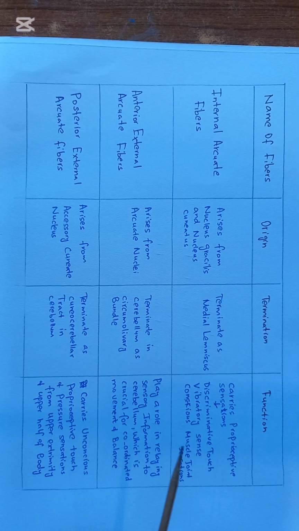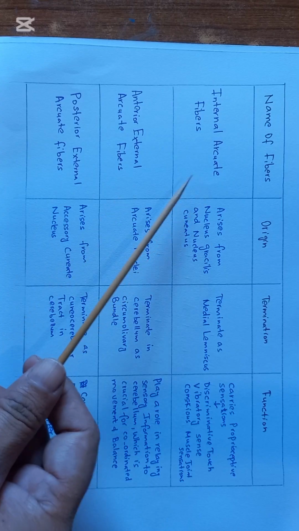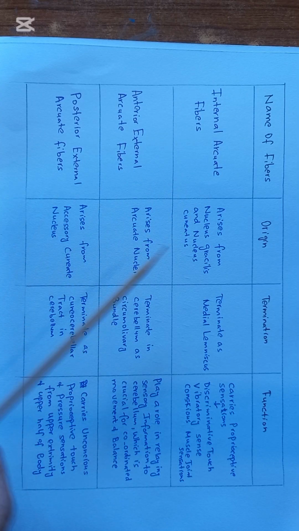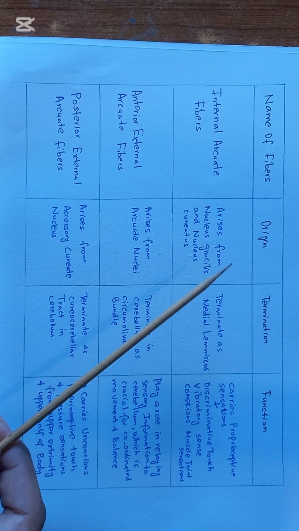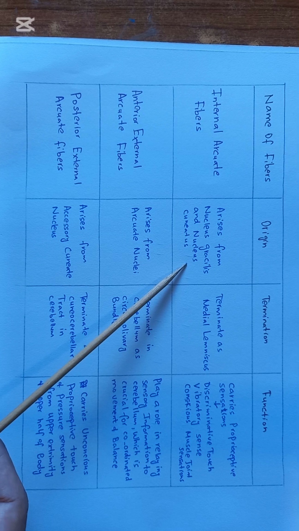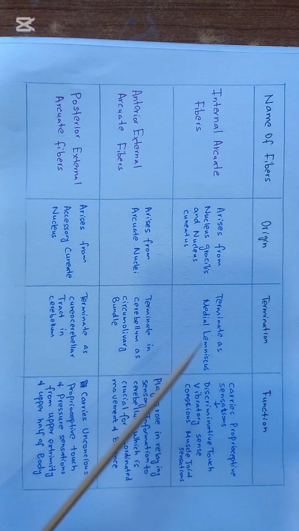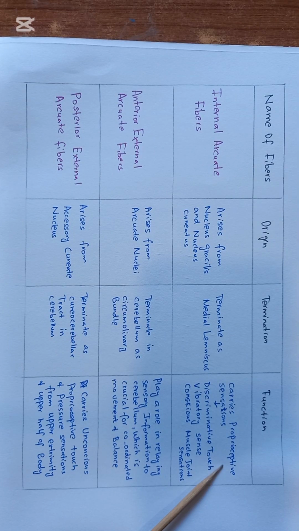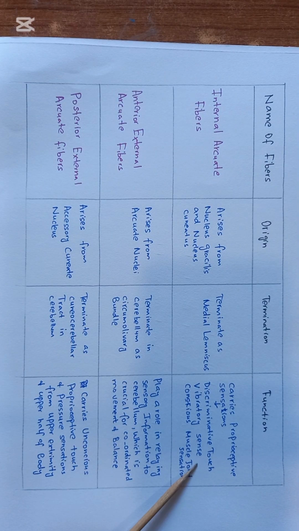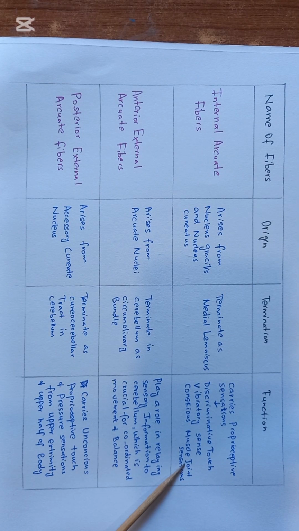Now at the end, always remember the comparison of these three arcuate fibers. This one is the internal arcuate fibers. It arises from the nucleus gracilis and cuneatus, and terminates in the medial lemniscus, and it carries the proprioceptive sensations of discriminative touch, vibratory sense, and conscious muscle joint sensations.